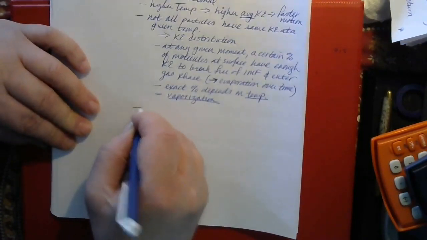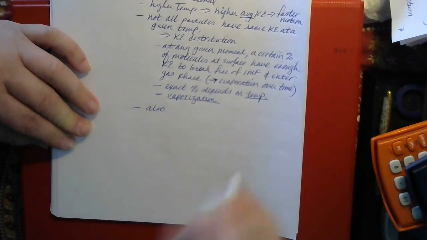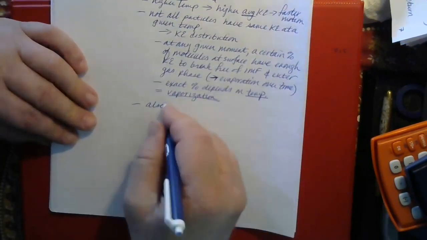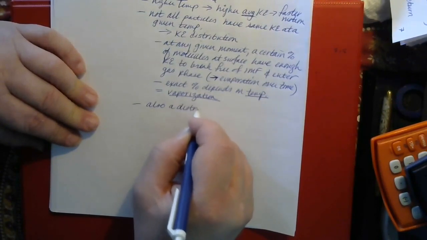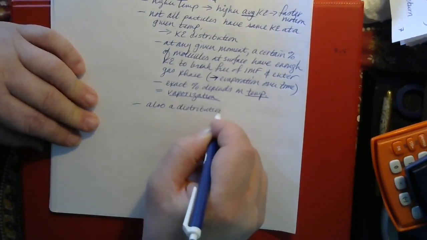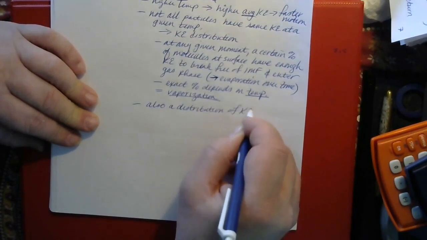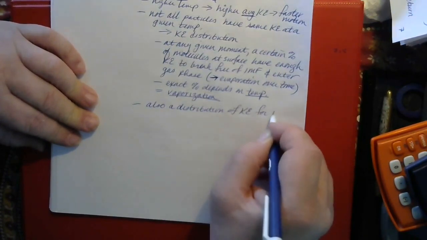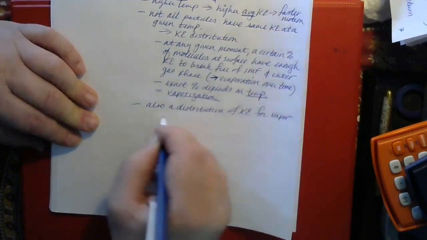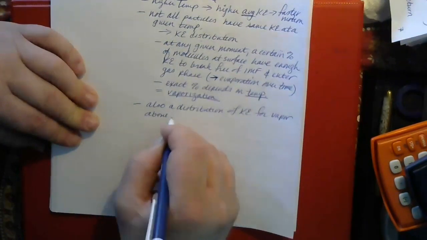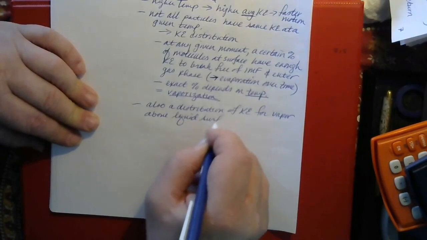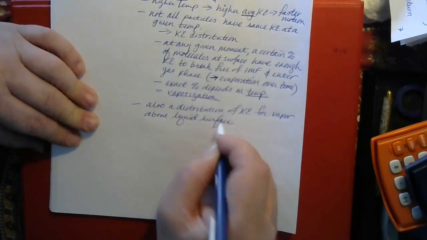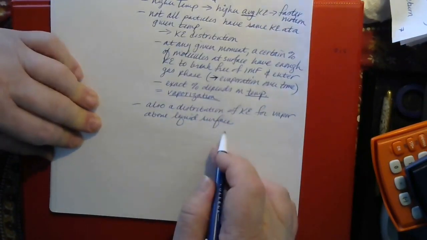Also, there's a distribution of kinetic energies for the molecules of vapor above the liquid surface.